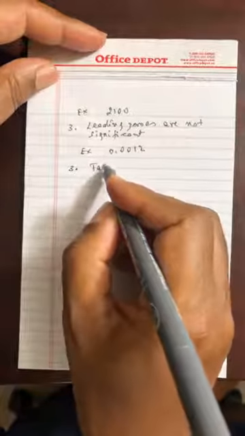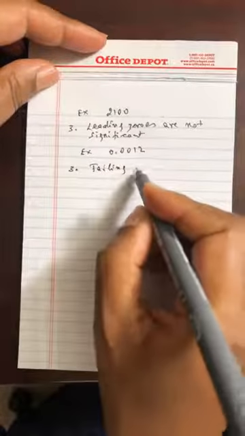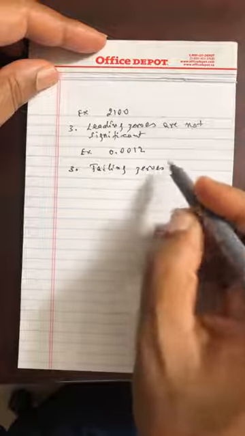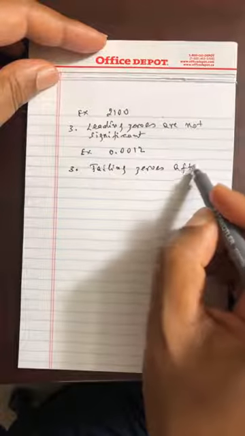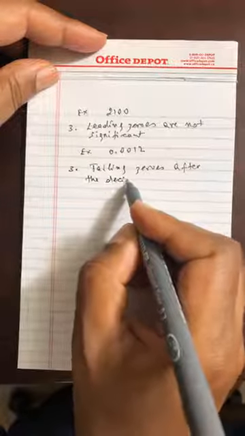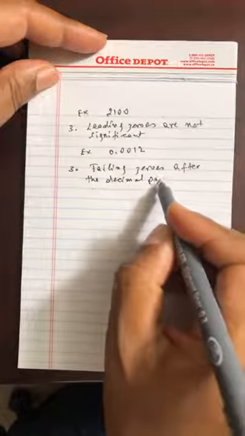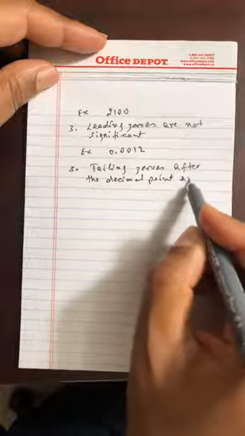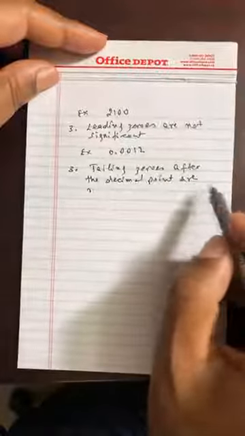All right. And then trailing zeros after the decimal point are significant.